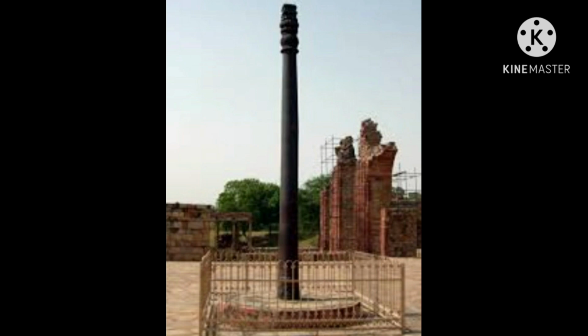This shows that Indian scientists had made great advances in metal making technology as far back as 1600 years, which enabled them to make this iron pillar having the quality of great rust resistance.